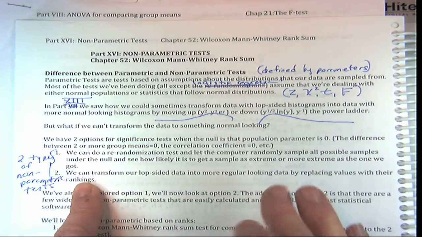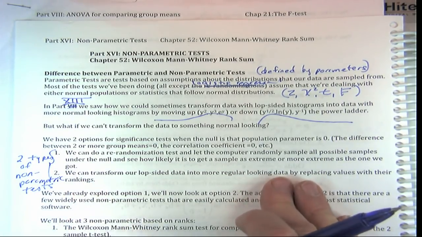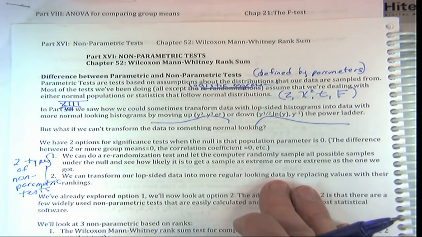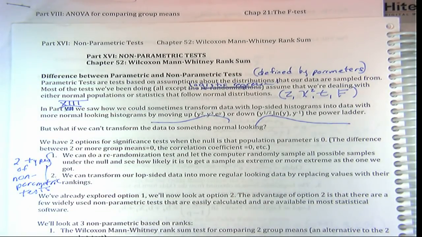What we do is we replace our actual values by ranks. So if you have whatever your sample size is, like 20 different numbers, we take those 20 numbers and order them from the smallest to the largest and change them to ranks.